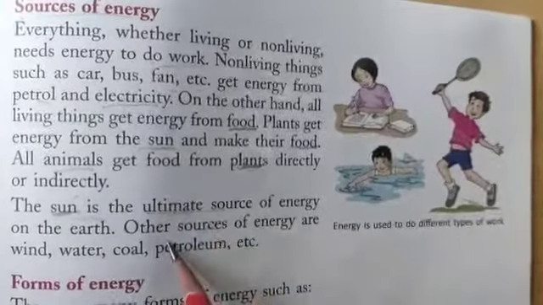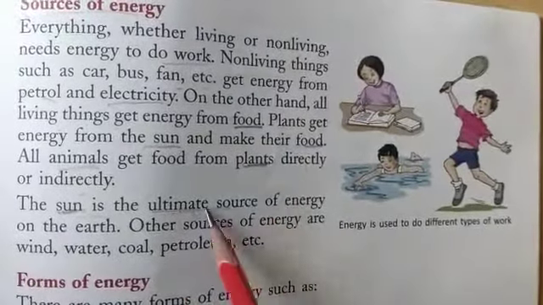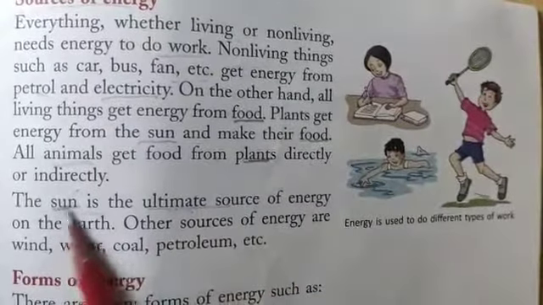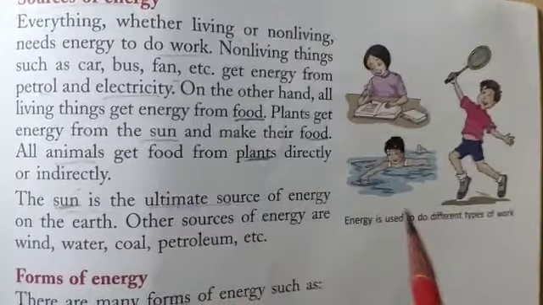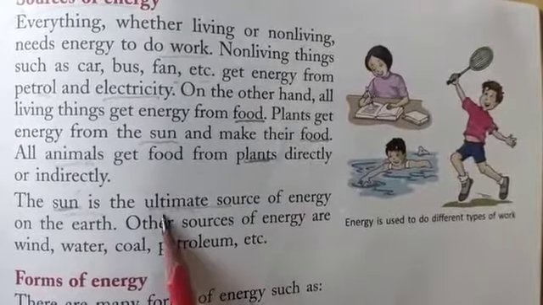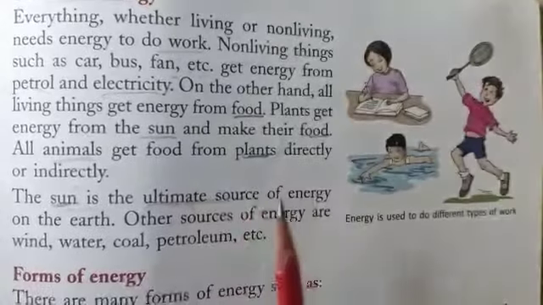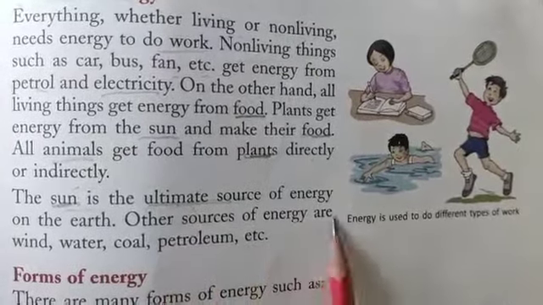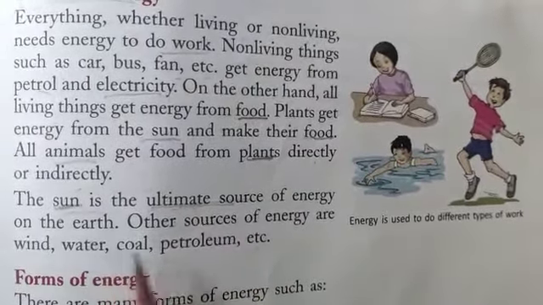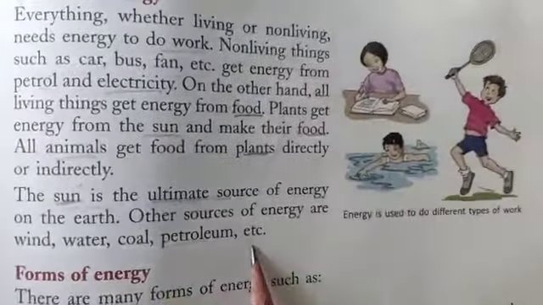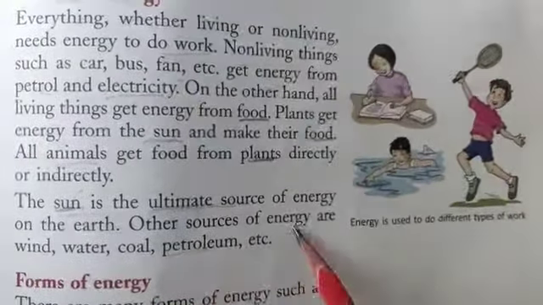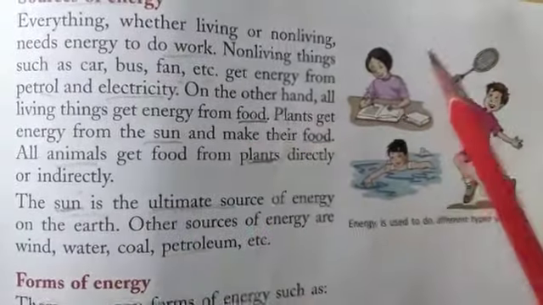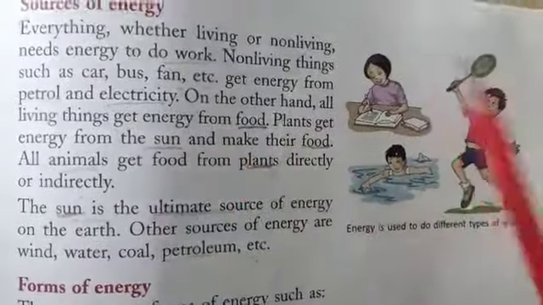For example, plants prepare their food in the presence of sunlight, and animals depend on plants, and human beings depend on both plants and animals. Hence, we get energy from the sun directly or indirectly. That is why the sun is called the ultimate source of energy on the earth. Other sources of energy are wind, water, coal, petroleum, etc.